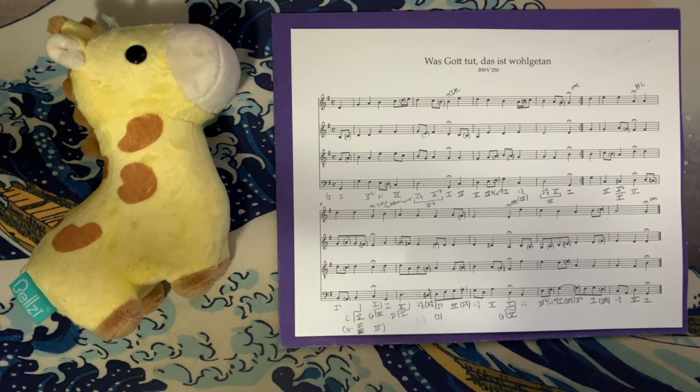Lots of 1-6-4 going to 5 chords. Other than that, fairly straightforward chorale.